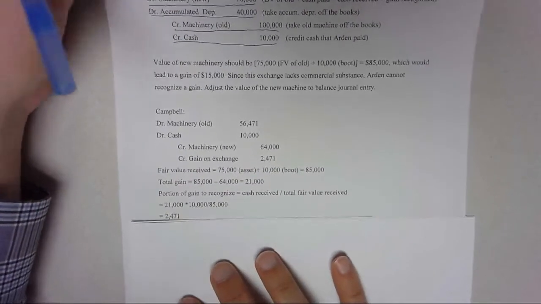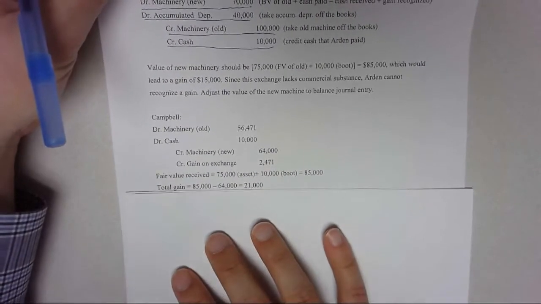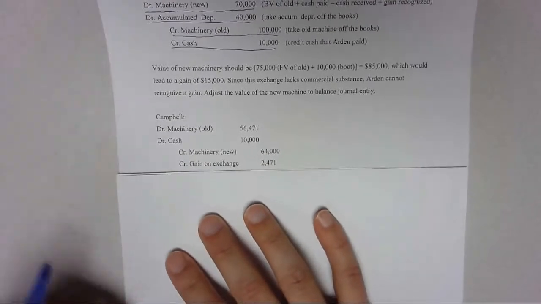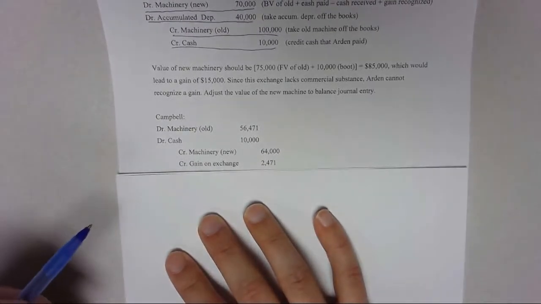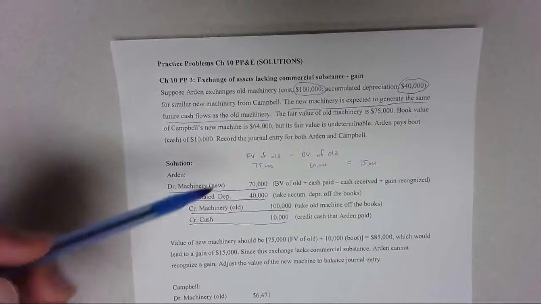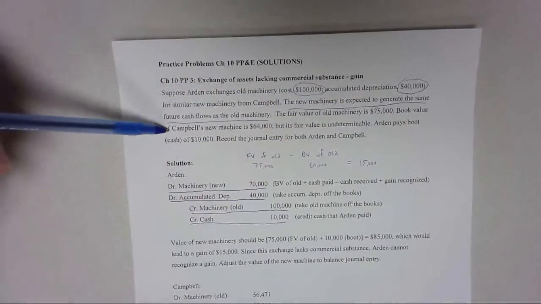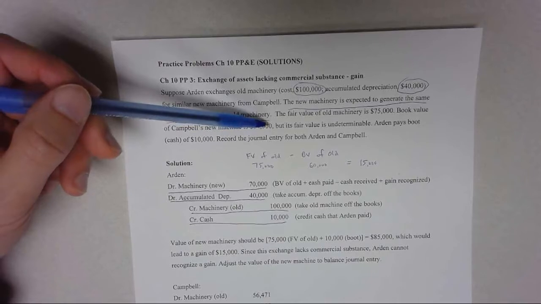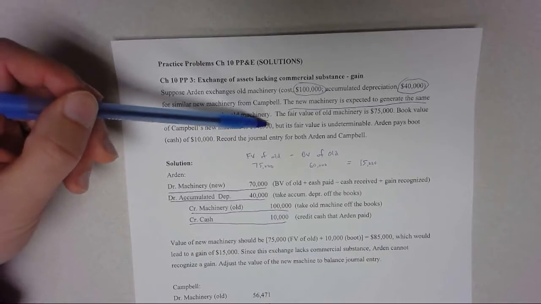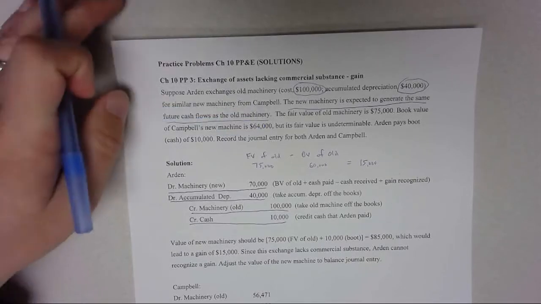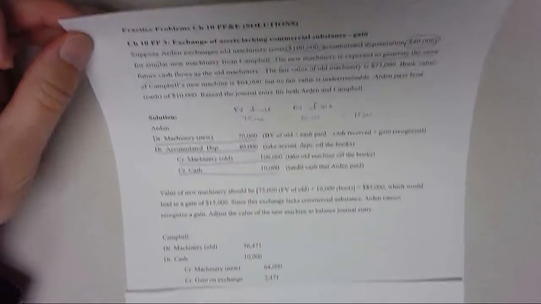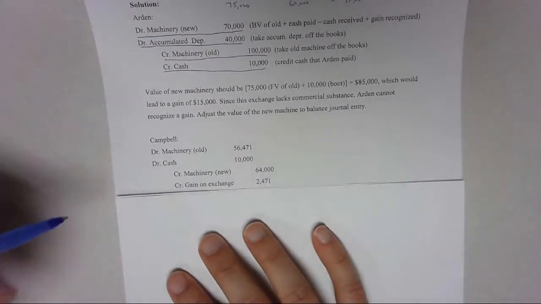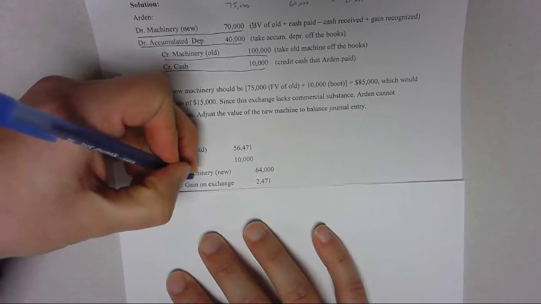For Campbell, now this is what their journal entry looks like. I guess this part right here is their journal entry, and the easier parts of the journal entry, we're told that the book value of Campbell's old machine is $64,000. So we weren't told what the depreciation and the value of the machinery was separately, but we need to take off that book value of $64,000.